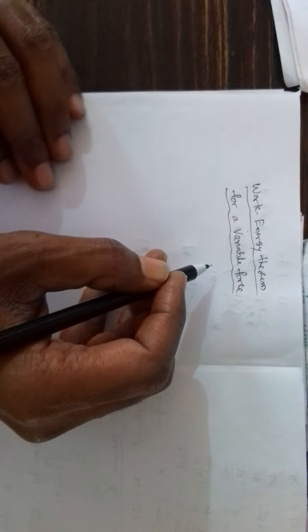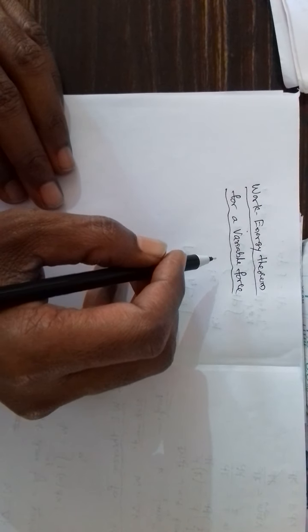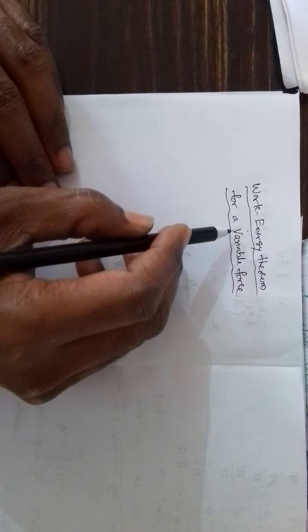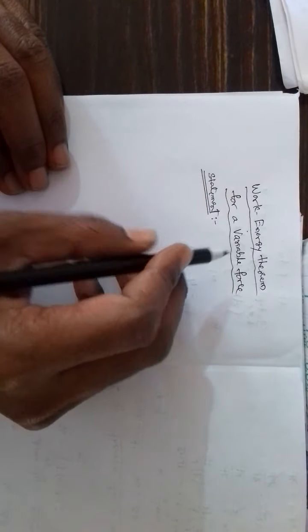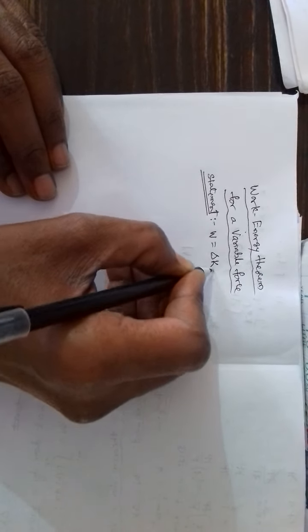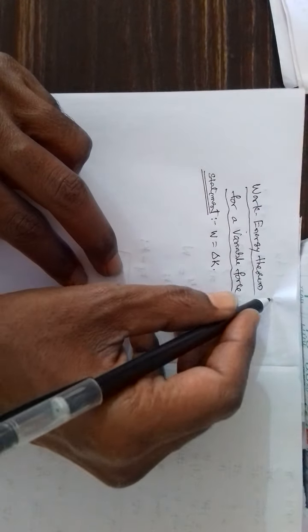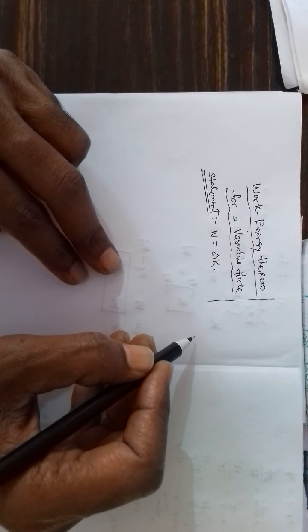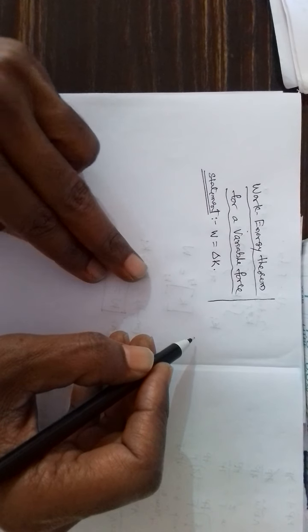Dear students, now let us consider the work energy theorem for a variable force. First we have the statement, but the statement is the same whether the work energy theorem is for a constant force or for a variable force. Work done is equal to change in kinetic energy. The only thing is, how do you identify a constant force and a variable force?